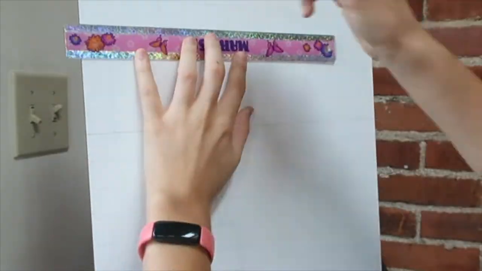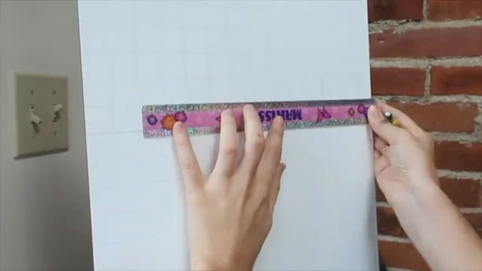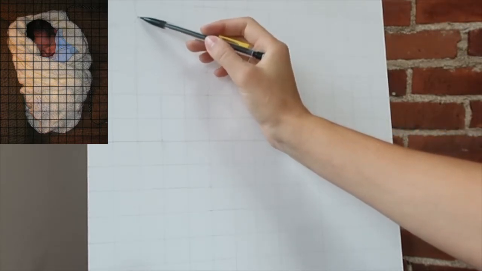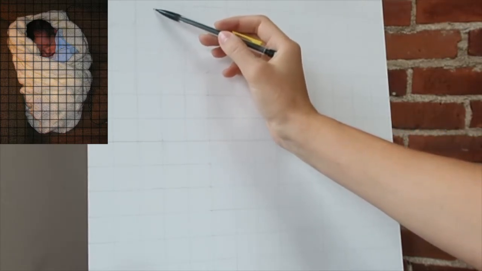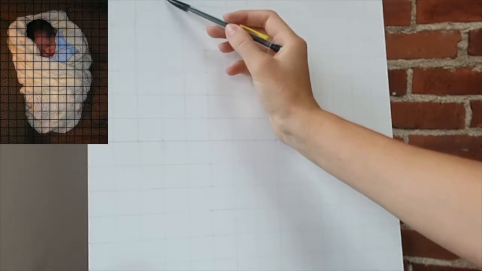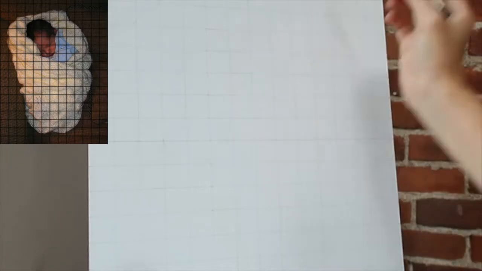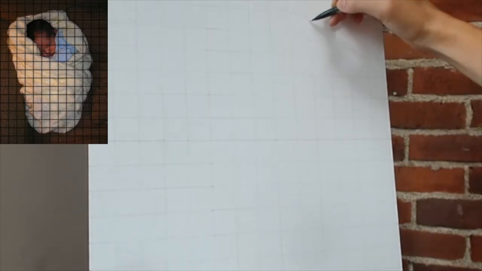Now you're ready to add your design. The easiest way to do this is to find the nearest place to the edge and count in the number of squares. I'm starting on this corner, so I'm doing 2 in and 4 down. And then I just follow my grid and make the entire outline. That's going to give me a reference point to work in toward the center.